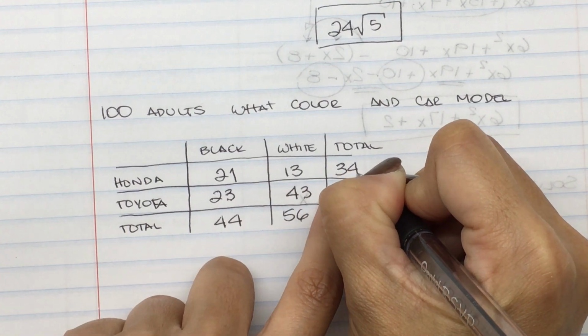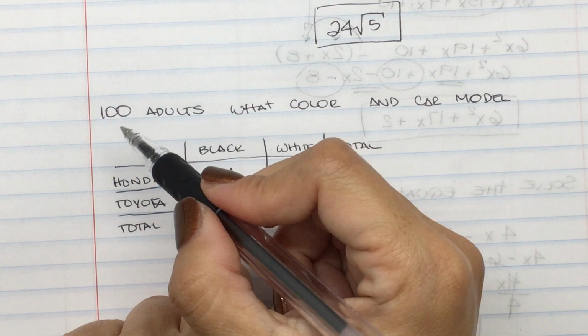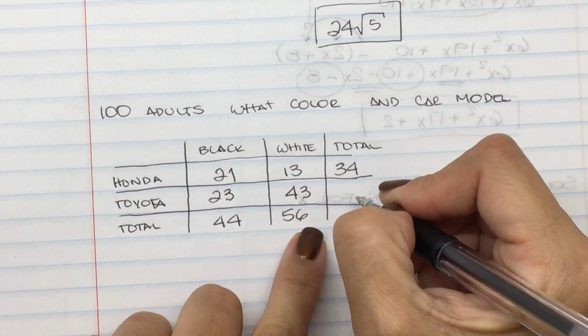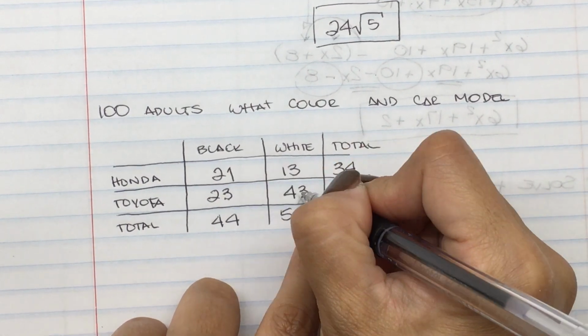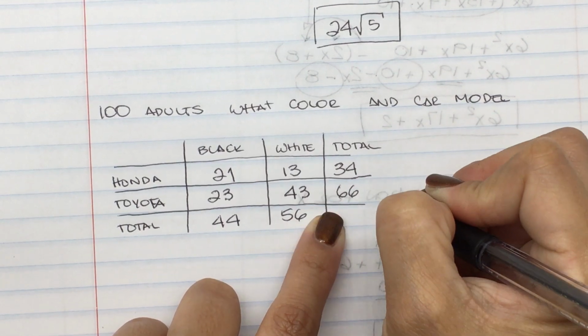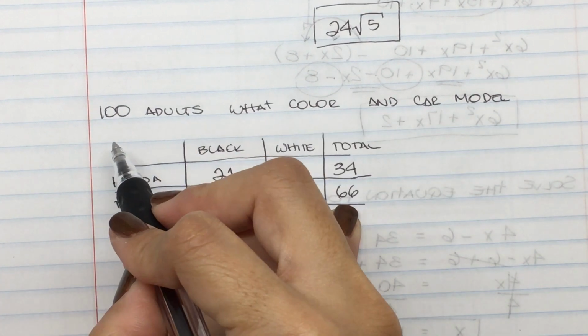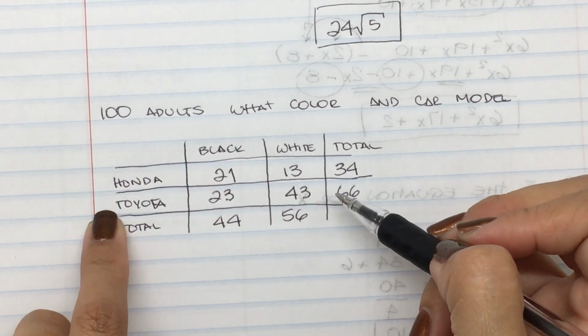So I can say that 34 adults like Hondas out of those hundred adults. And then 23 plus 43 is 66. So I can say that 66 out of those 100 adults like Toyotas.